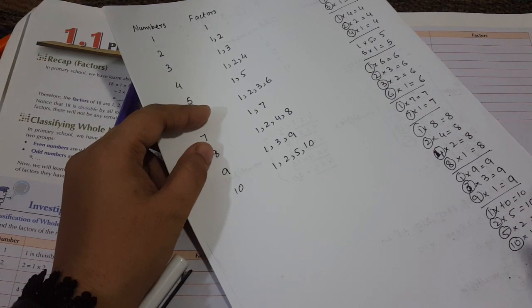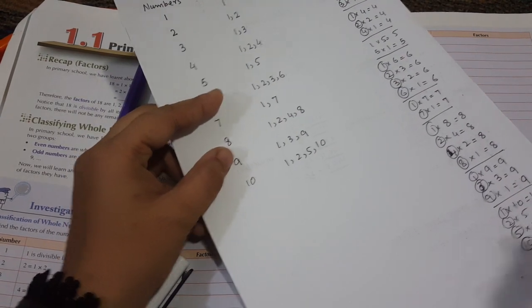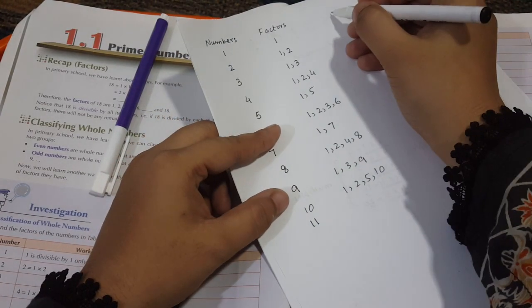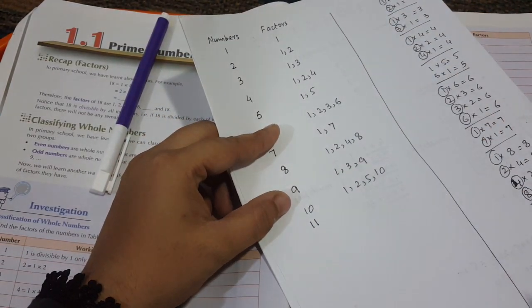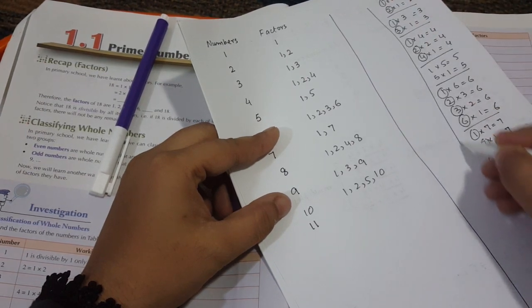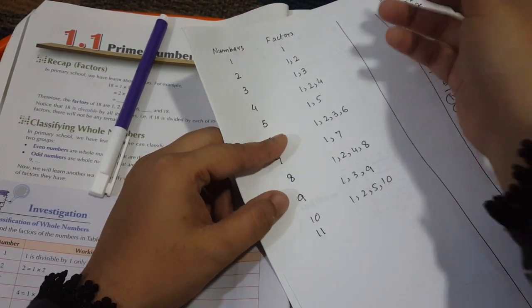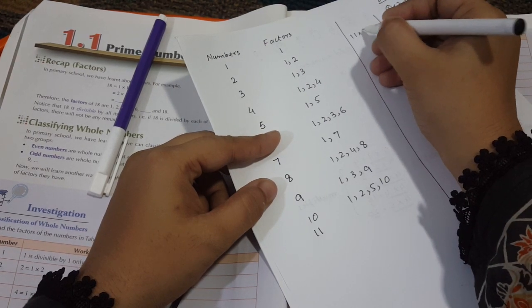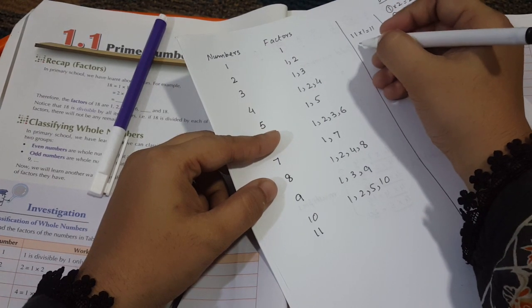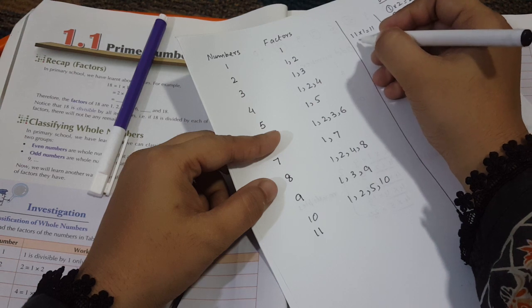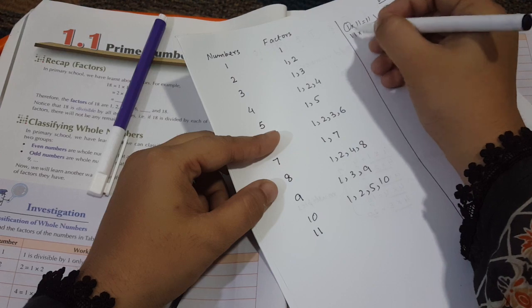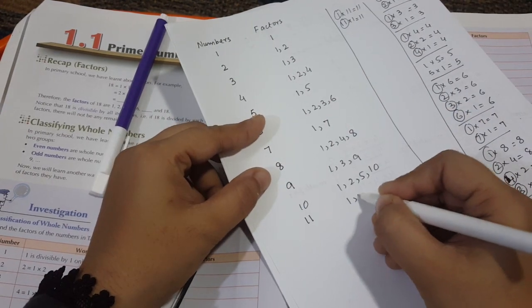Okay, so let's do 11. This space is full, so I'm going to use this space also, because I don't want to switch the page again and again. That would be helpful for you to understand. Now if I go for 11, 11 ones are 11, and the next is 1 11s are 11. So the factors are 1 and 11.